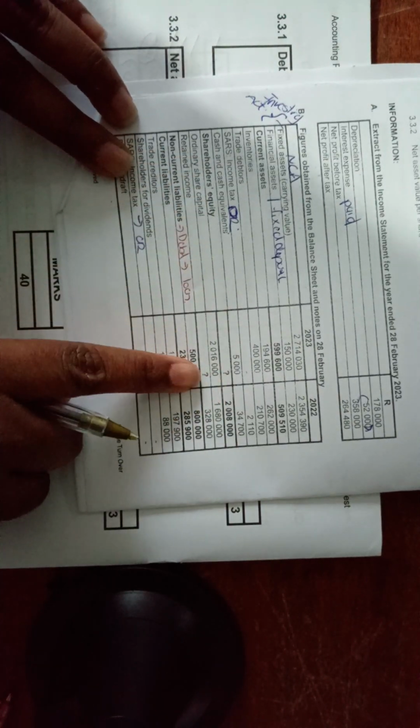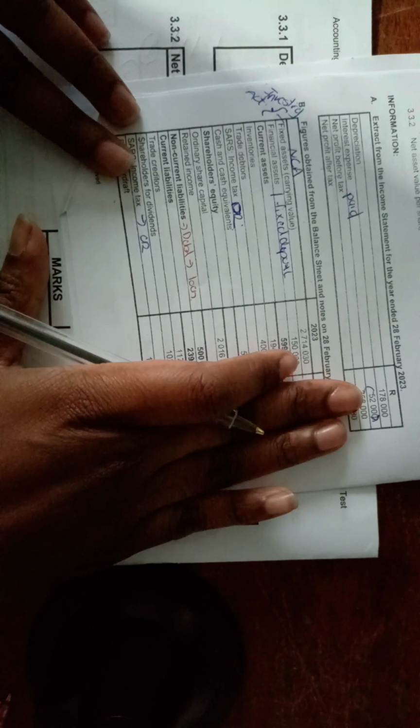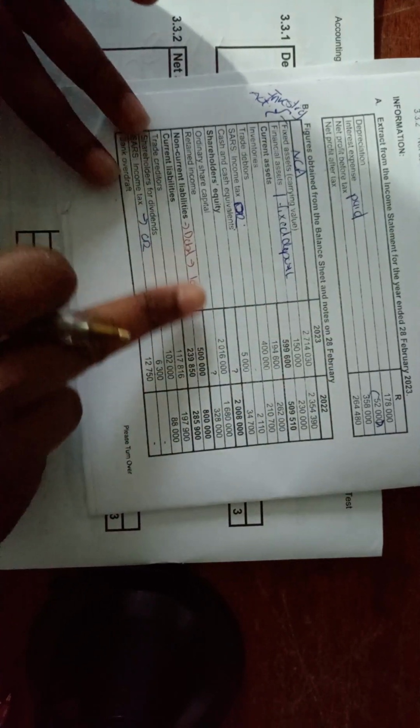Now remember that I did not have a figure for my retained income. Okay, now we are not going to focus on 2022, we're only looking at 2023. Okay, because this is the debt to equity ratio for this year.